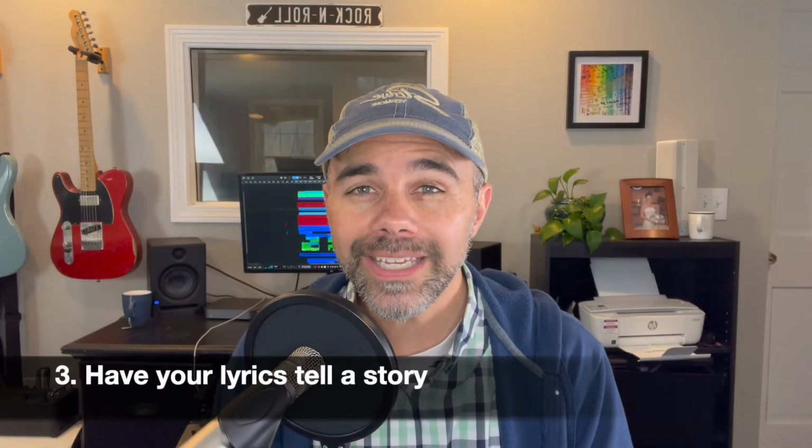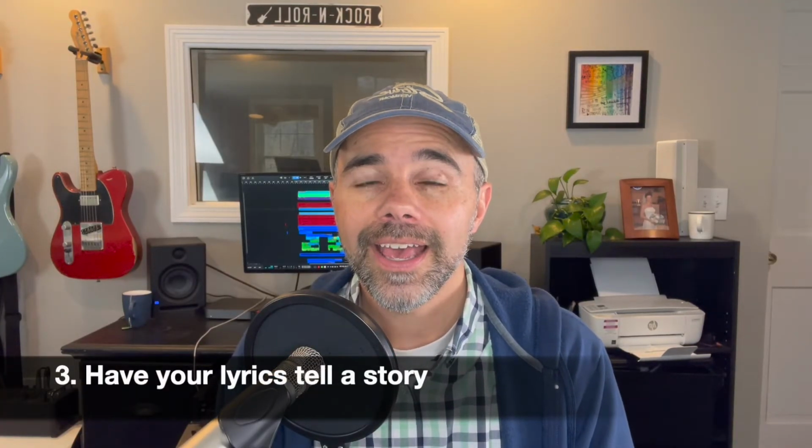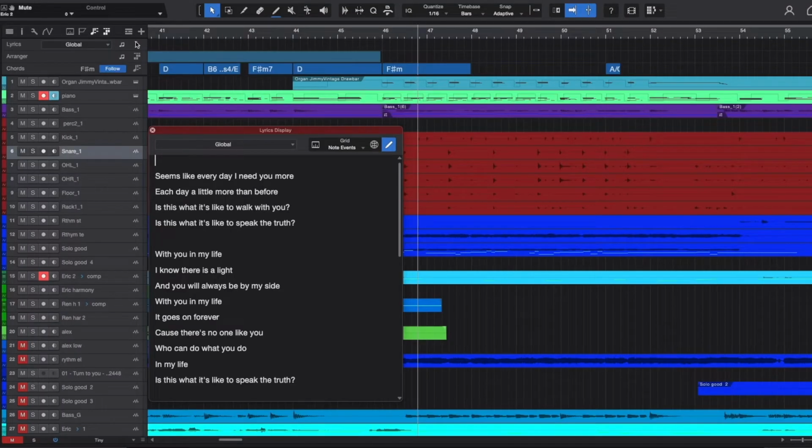Tip number 3, have your lyrics tell a story. Okay, so the last section, the third tip I want to talk about is going to be writing your lyrics. And usually I like to write the lyrics after I've come up with the music. Some people like to do it the other way around. But here are the lyrics to the song. Again, Studio One just added a lyric track into their song page, which I think is so cool.